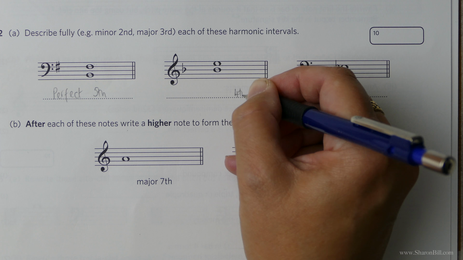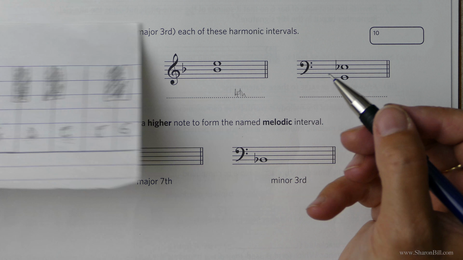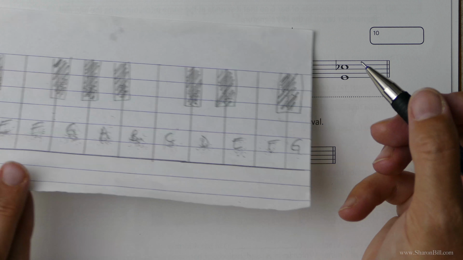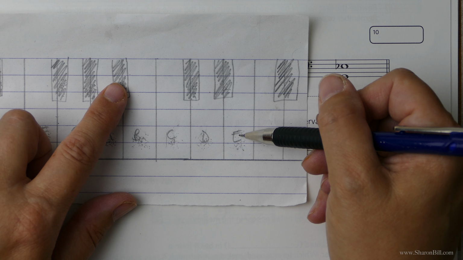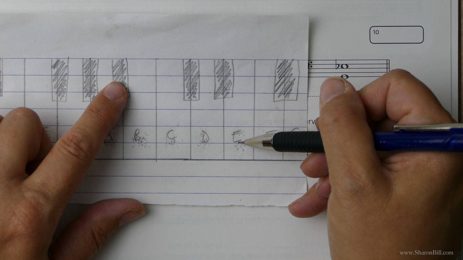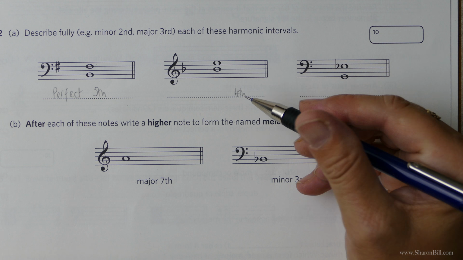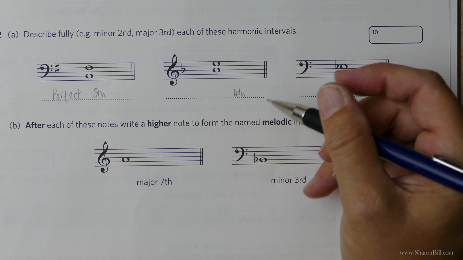So that's half the marks. Now our lowest note is a B flat. So a B flat, a perfect fourth would be E flat. However, we've raised that because there's no flat. So there's no flat, it's an E natural. And so we've made it bigger from the flat to the natural because there's no flat there. And so we've augmented it, so that's an augmented fourth.